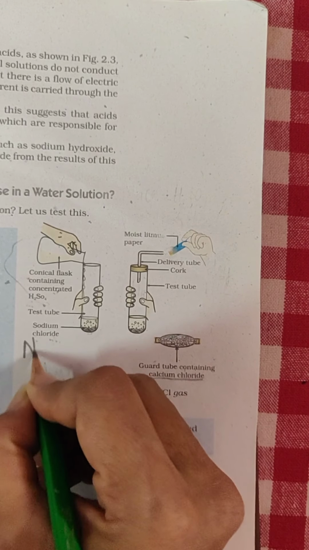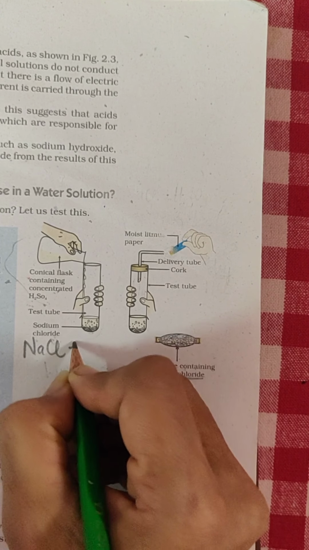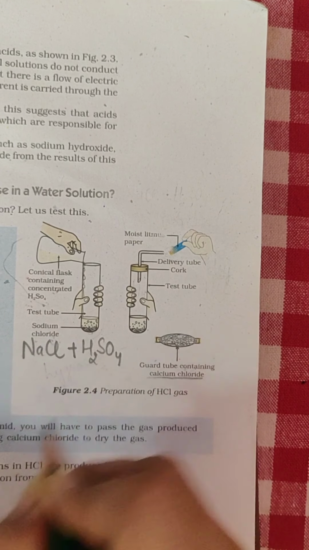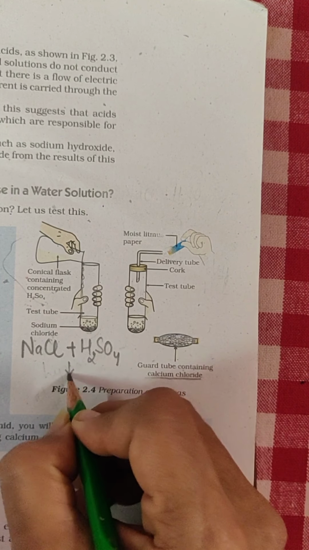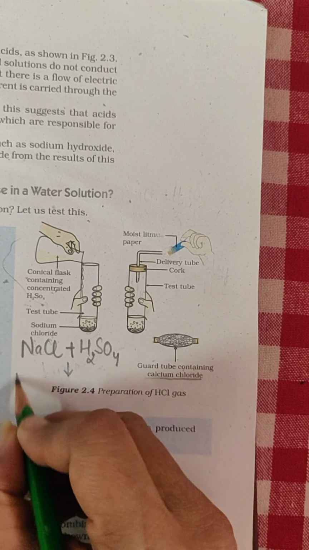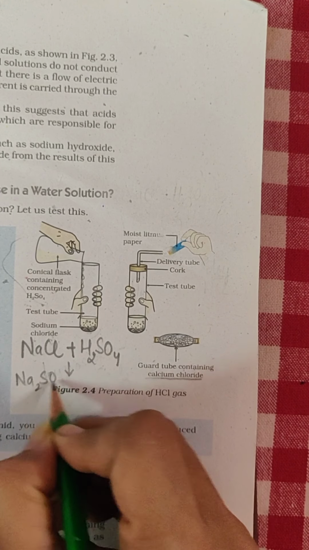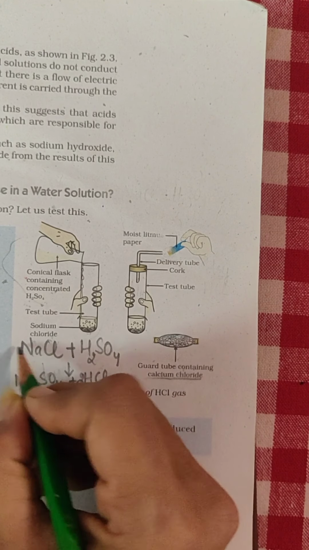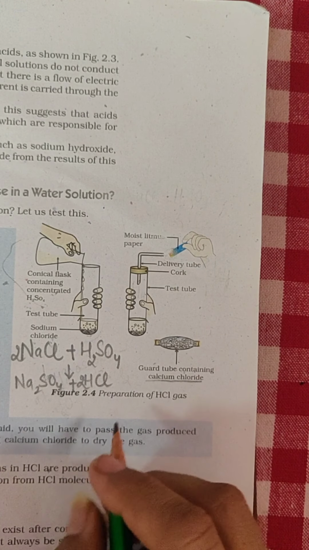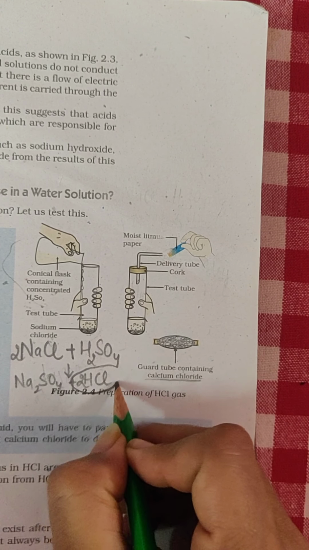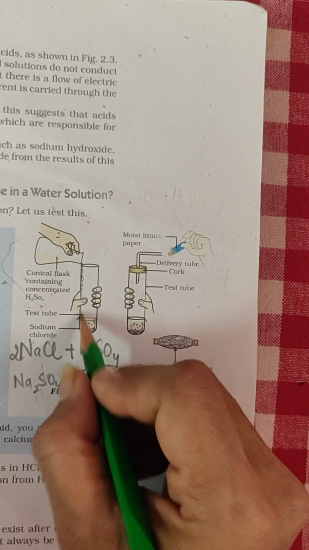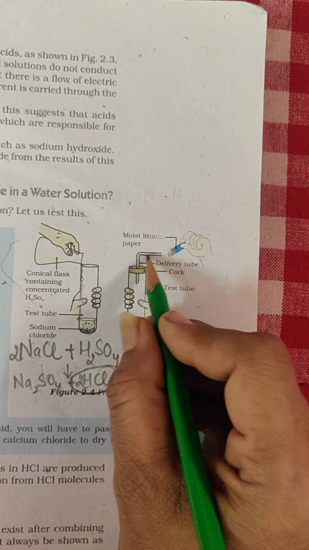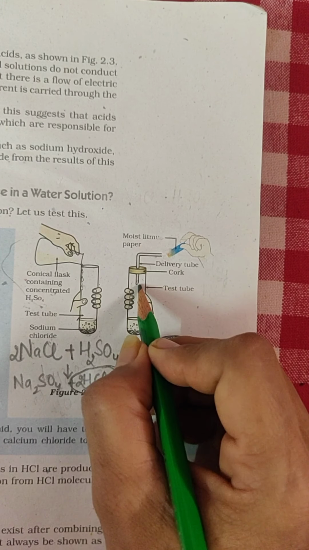To test the gas produced, the reaction that takes place is this: in the test tube we have NaCl, and we are adding acid, so double displacement will take place. Na2SO4 and HCl will be formed: 2NaCl plus H2SO4 gives Na2SO4 plus 2HCl. This hydrogen chloride gas is released here. We will seal the test tube with a cork and allow a delivery tube to pass through it.